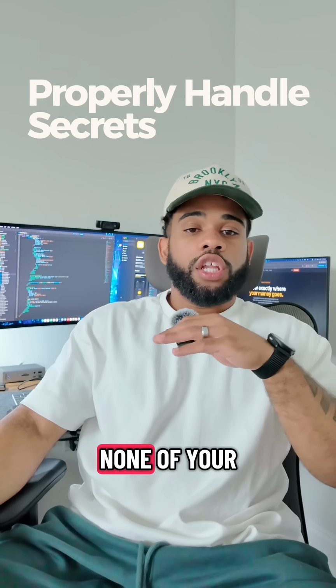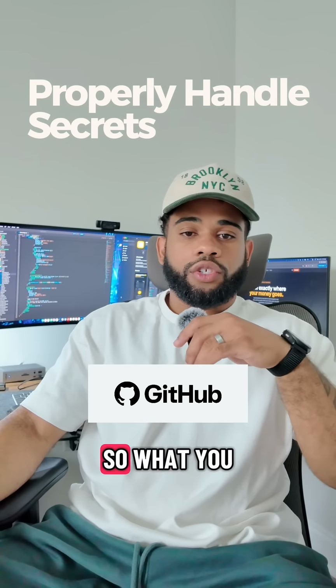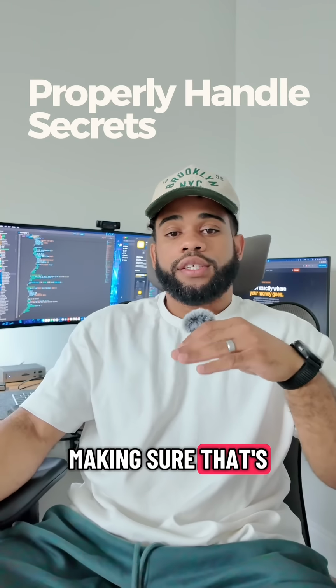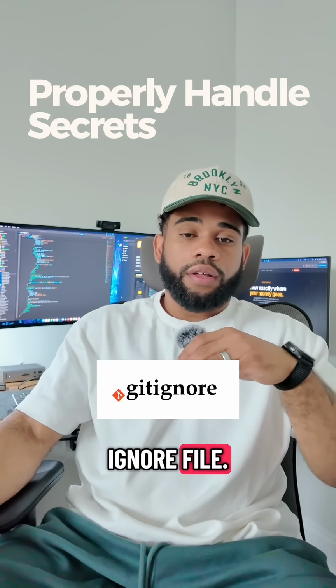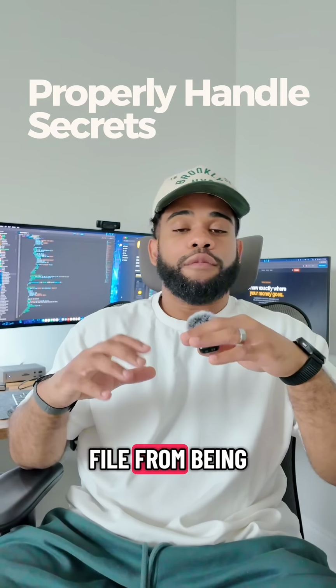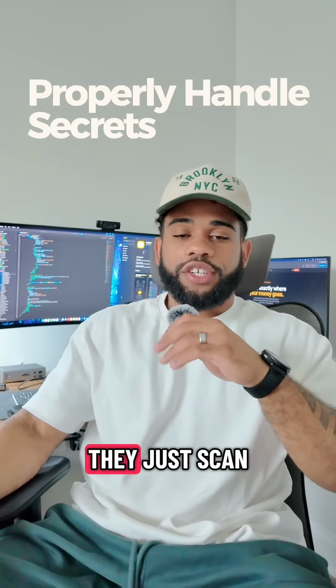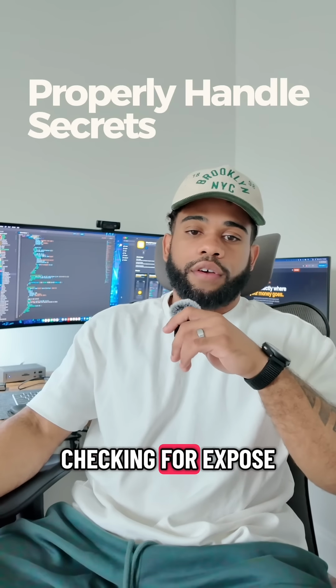Number 3 is making sure none of your secrets get pushed to GitHub. So what you want to do in this scenario is make sure the .env file that you're using is within your gitignore file. What this does is prevent that file from being pushed up to GitHub. There are bots out there that 24/7 just scan public repos, checking for exposed secrets.